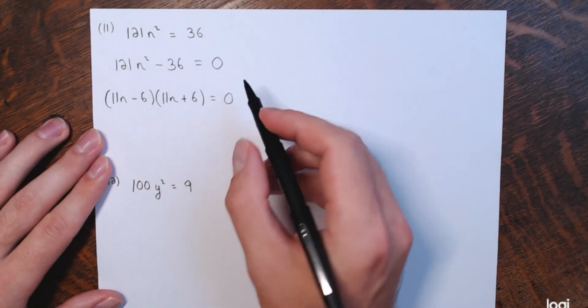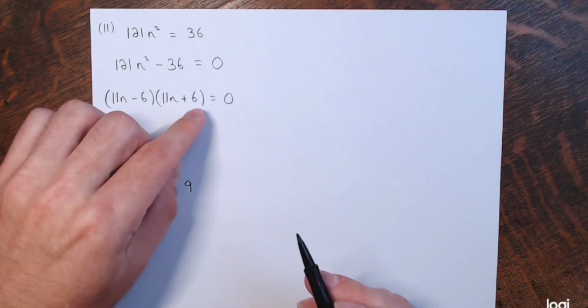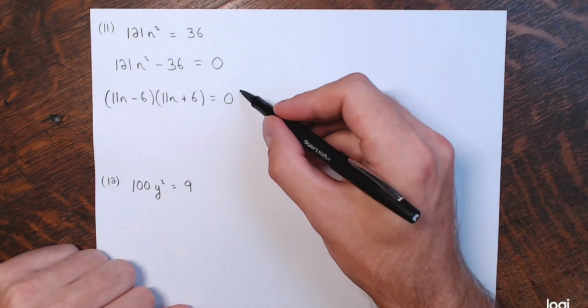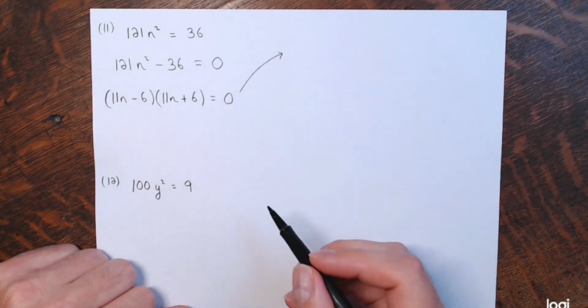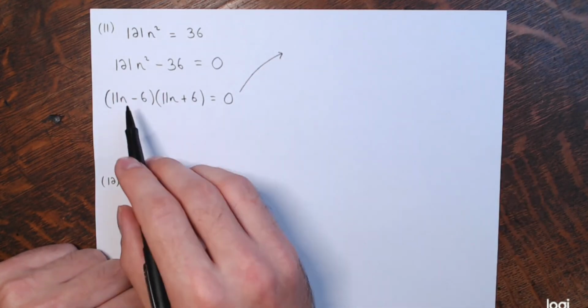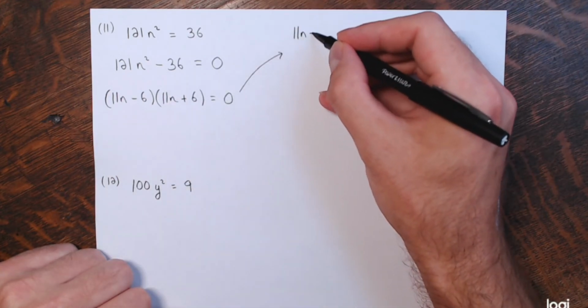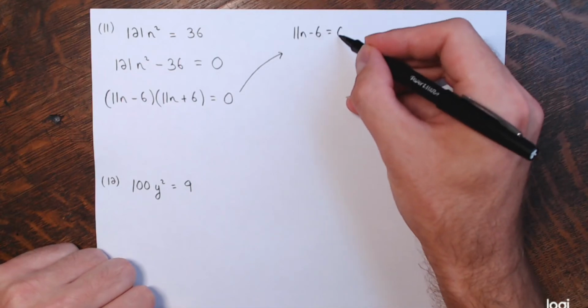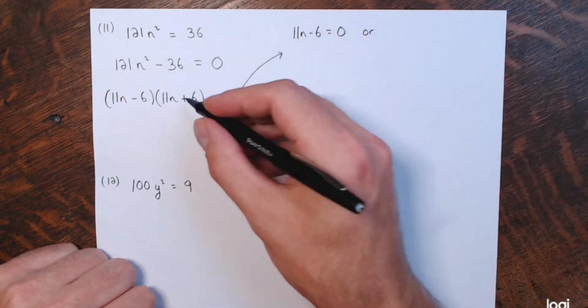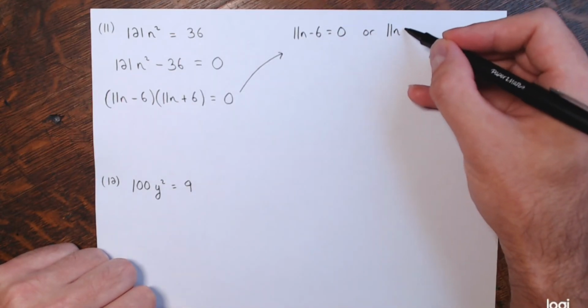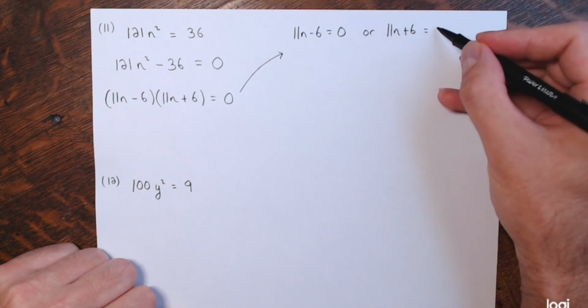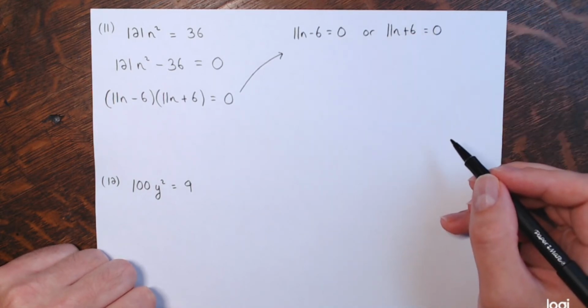And now I have what I wish, right? I have a product equal to 0. So through the use of the 0 product property, we can now state that the only way this is going to be true is if either the first factor, 11n minus 6, is equal to 0, or the second factor, right, 11n plus 6, is equal to 0. And we solve both of these.